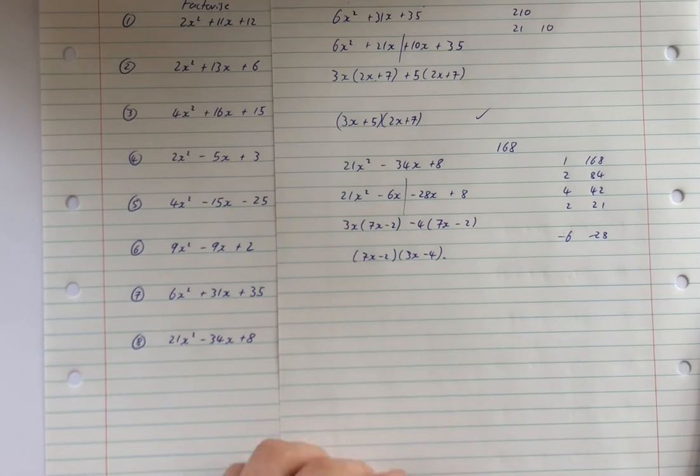All right. Whew, that's a lot of factorization. I think I'm done factorizing for the day.